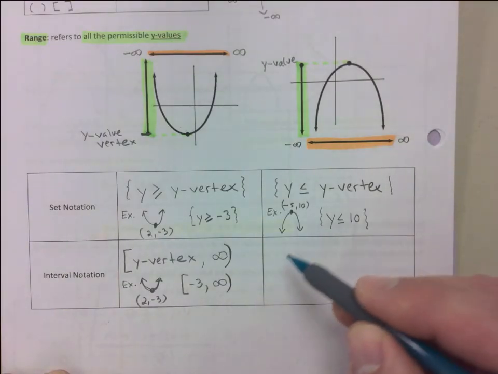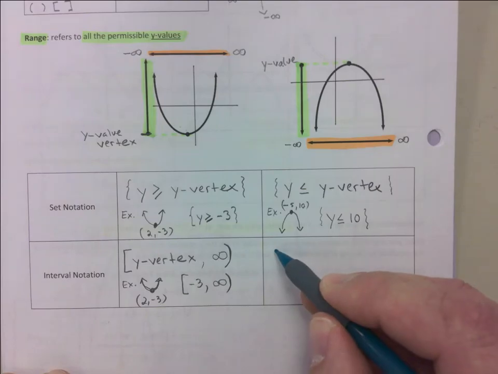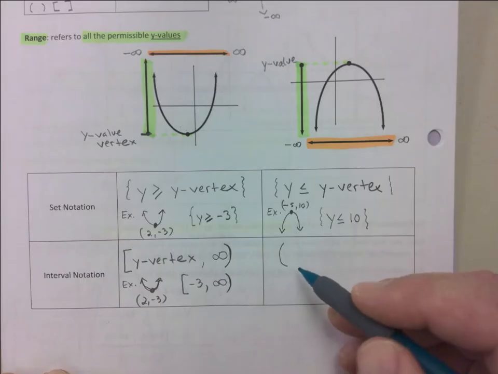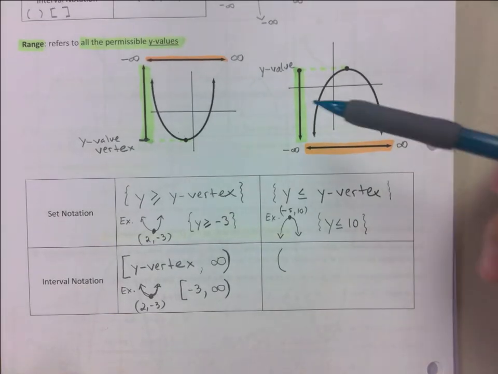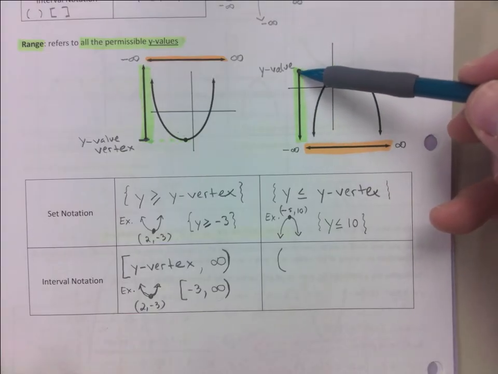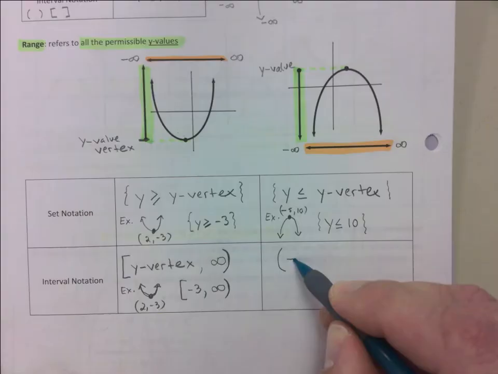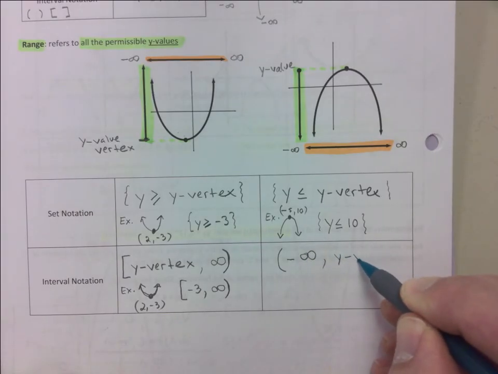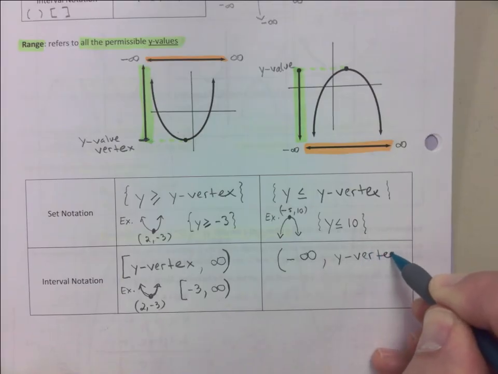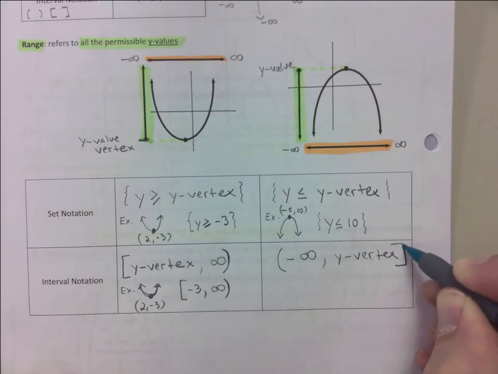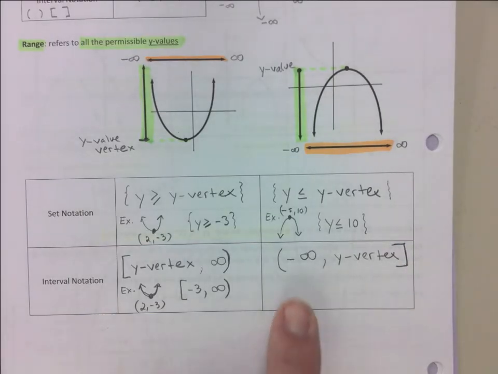If it's interval notation that you're interested in, then it's a little counterintuitive. You're coming from negative infinity and you're stopping at that highest point. So we go from negative infinity to the y of the vertex. And the y of the vertex gets a square bracket around it. The negative infinity will just not.